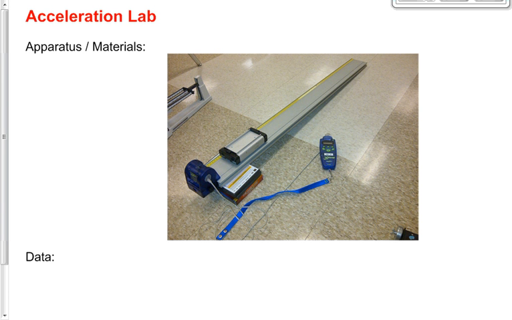This activity is going to be to find the acceleration of this cart as it goes down that incline. Now you're going to need to do a little bit more for this activity than you did for the last one, starting with the apparatus and materials. I don't have the apparatus and materials listed here. I've just got a picture of it.